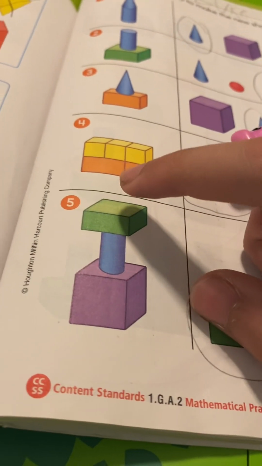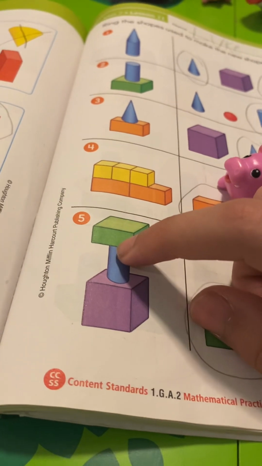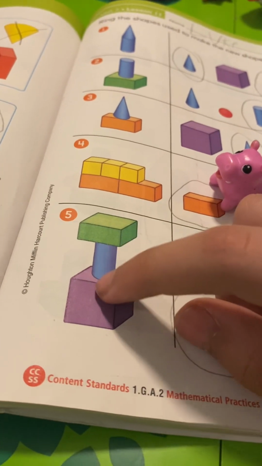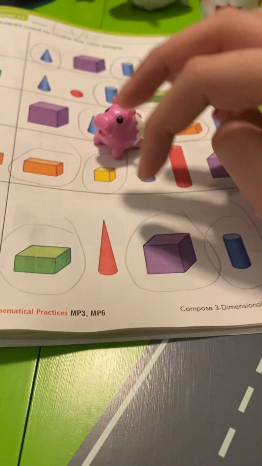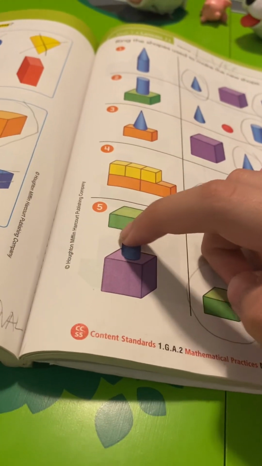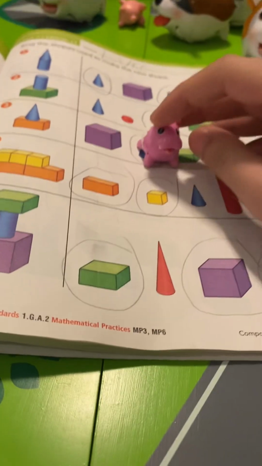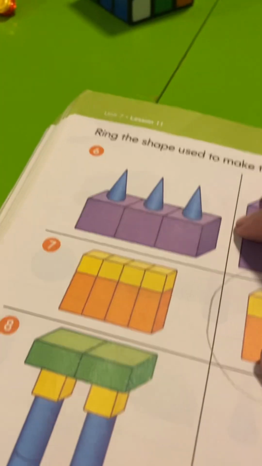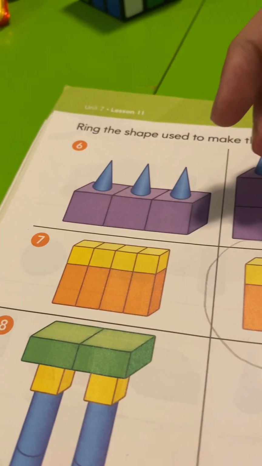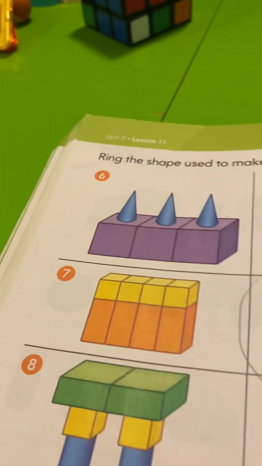Anyways. Because the rectangular prism is on top of the cylinder, which is at the same time on top of the cube, which make 3 shapes. So the rectangular prism, the cube, and the cylinder made this new shape. That's what composing is. Composing 3-dimensional shapes. Ring the shape used to make the larger shape. Okay, now we are joining 2 or more 3-dimensional shapes together to make a larger 3D shape.